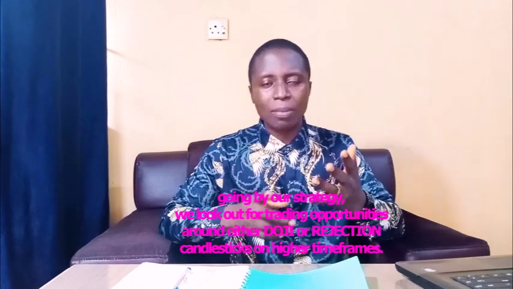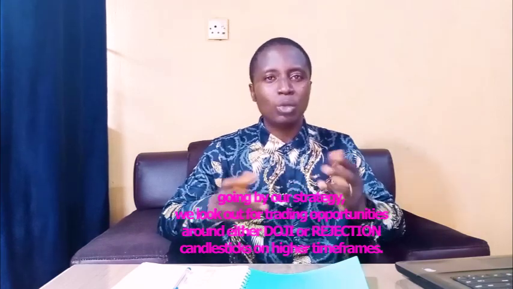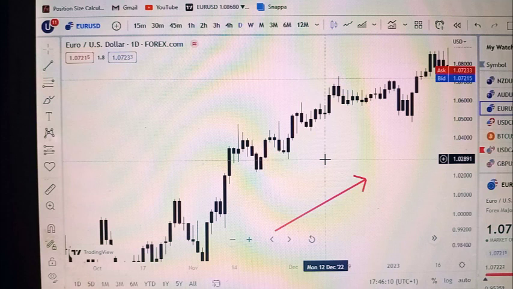Once we open our chart, the first thing we look out for is rejection candles and doji candles. Rejection candles being hammer, pin bar, gravestone, whichever category they fall under. We just look for rejection candles and we look for doji candles. Why have we built our strategy around these two particular kinds of candlesticks?